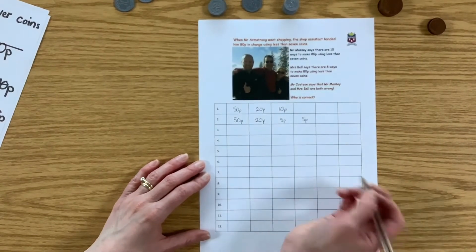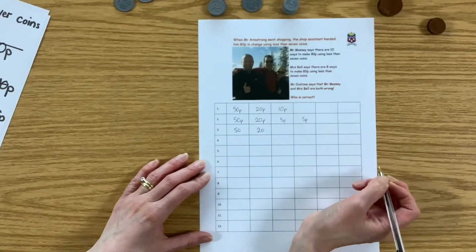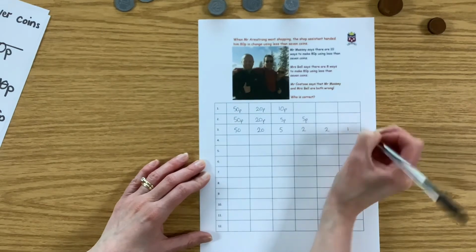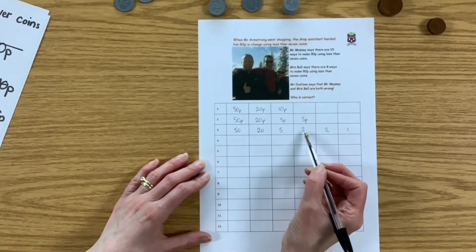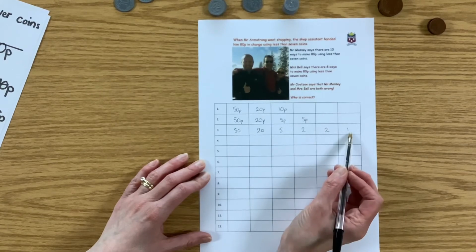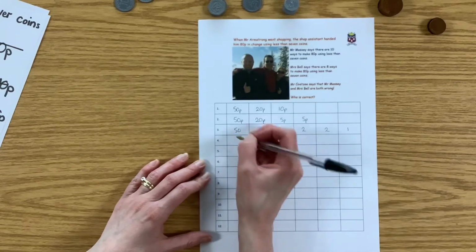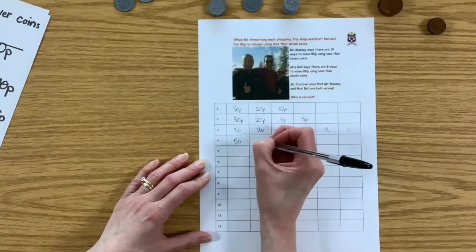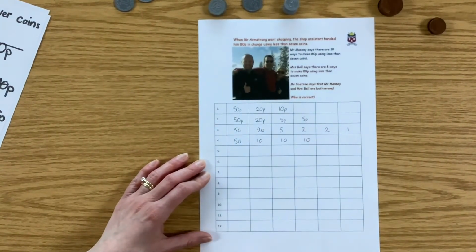The next way I could have done it is I could have taken the 50, the 20, I could have kept one of the 5s, but then I could have done 2 2p's and a 1p. 50, 20 is 70, 75, 77, 79, 80. Did you manage to find that one? Another way I could have made it, I could have stayed with my 50p at the start, but I could have then put 3 10p's with it. Did you find that one?